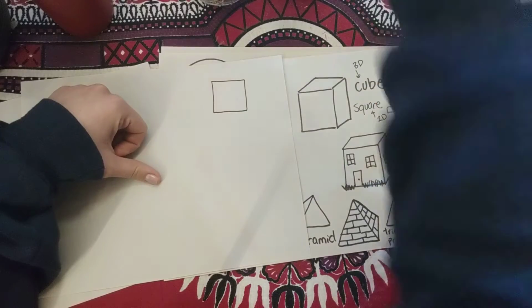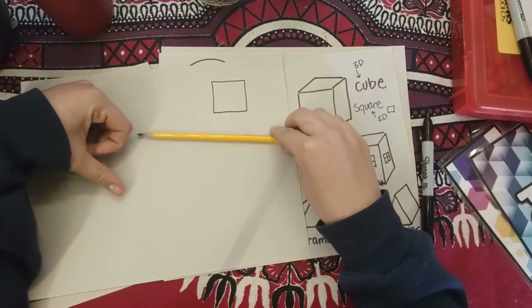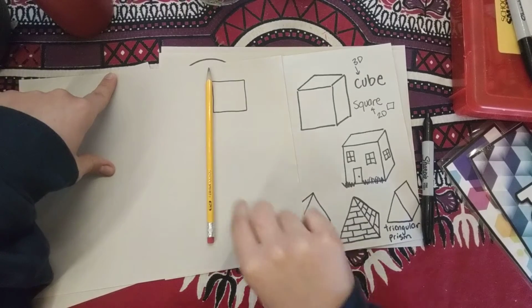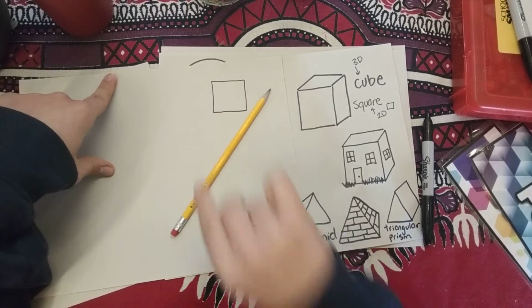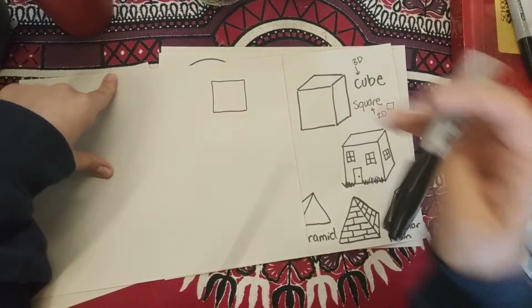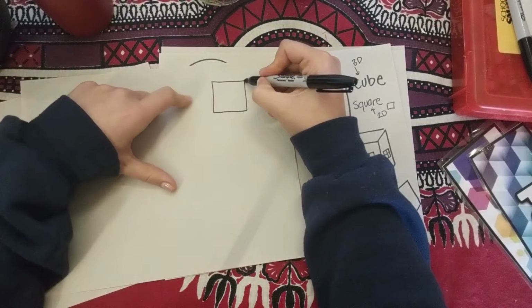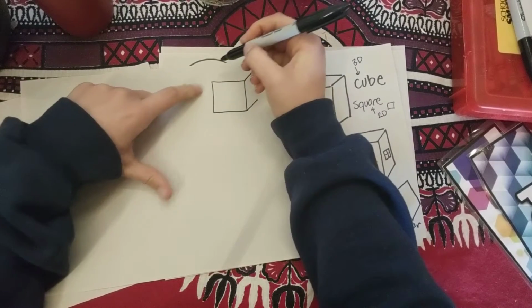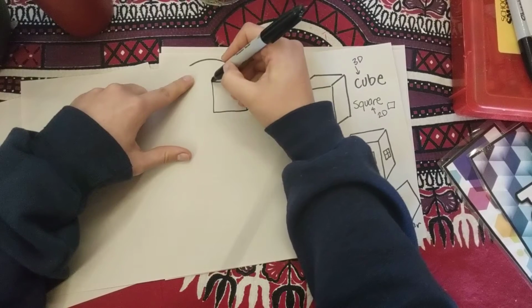So we know a horizontal line goes from left to right, a vertical line goes up and down, a diagonal line goes from corner to corner. So I'm going to draw 3 diagonal lines. I'm going to draw one from the top right, the bottom right, and the top left.